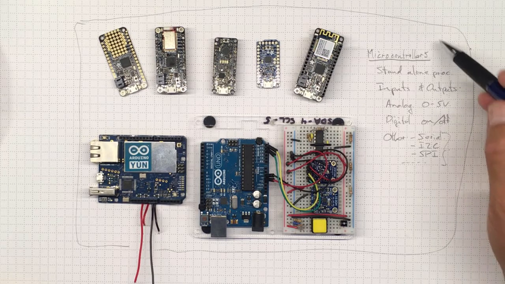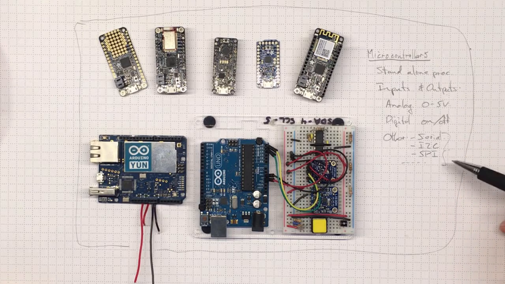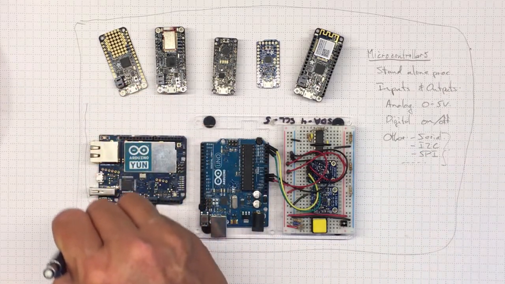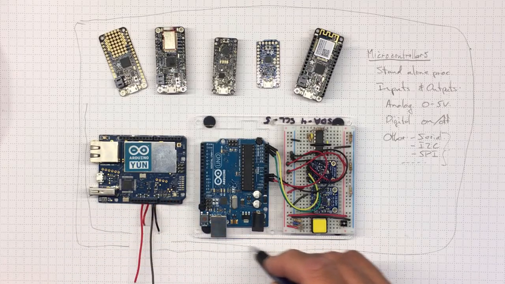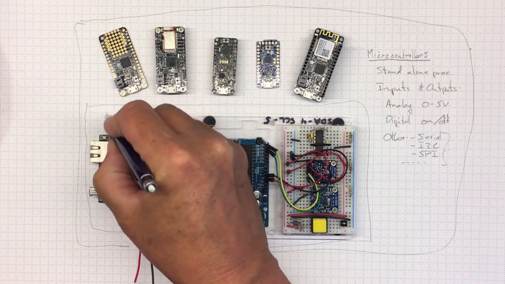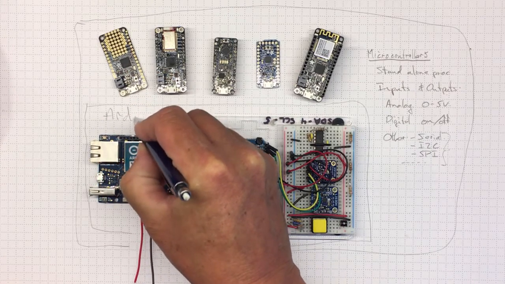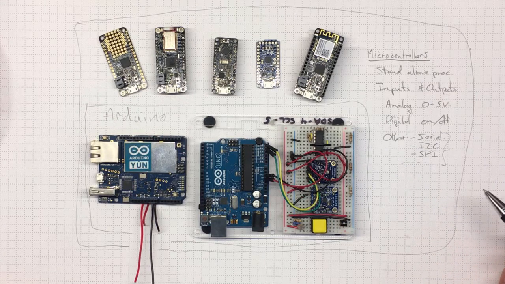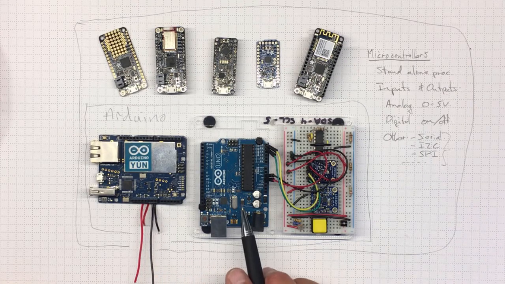Now, within the full range of microcontrollers, there's a brand called Arduino. So when we talk about Arduino, that's what's inside this box. These are Arduino. And Arduino is just a brand name. It's a manufacturer. The manufacturer is an open source hardware manufacturer, so the designs for these Arduino microcontrollers are readily available and other people can use them.